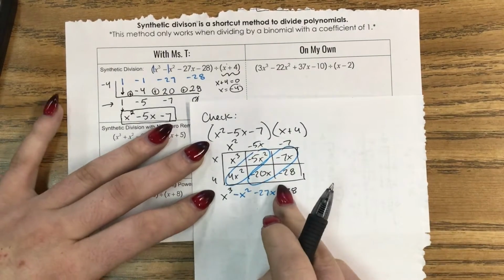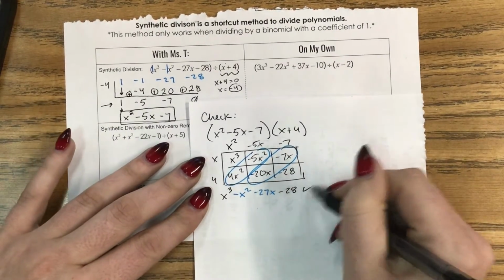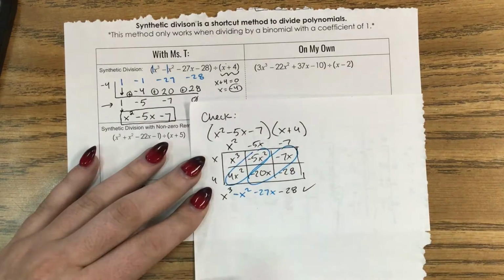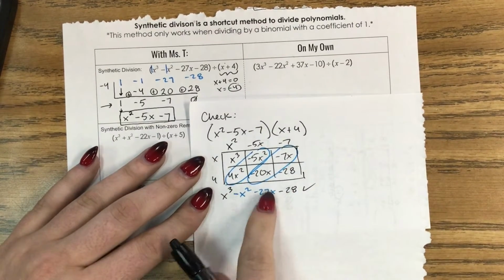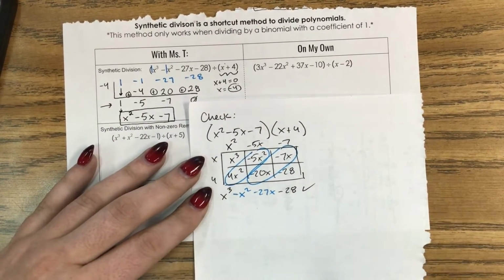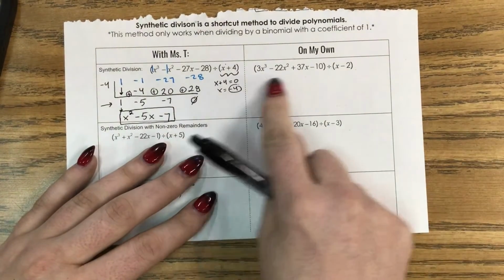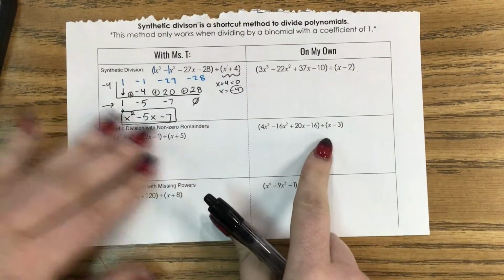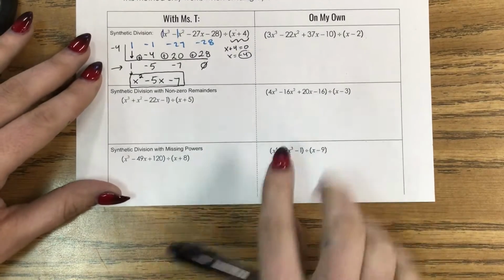And so after I multiplied all this stuff out, I wound up with my original answer. So I know I did it right. You don't always need to check, but it's a good idea to know how to check if you're not sure. So you guys are going to be in charge of this one on your own. Follow the same steps. Let's move to the next one.